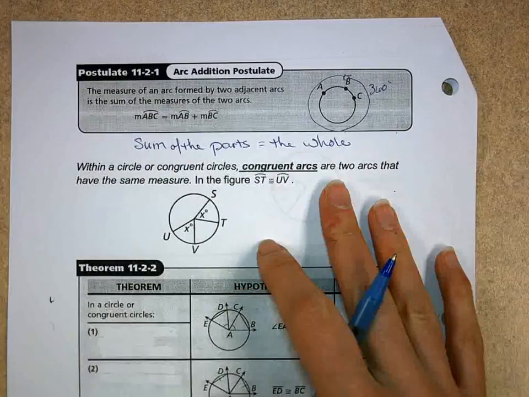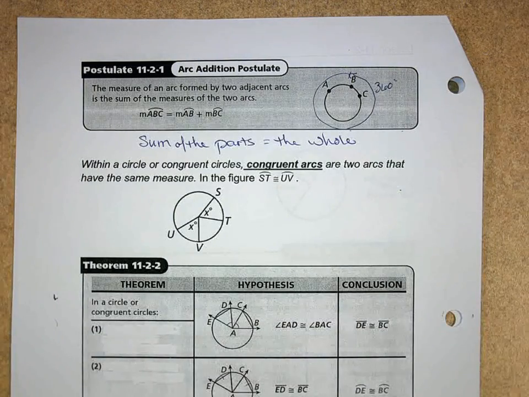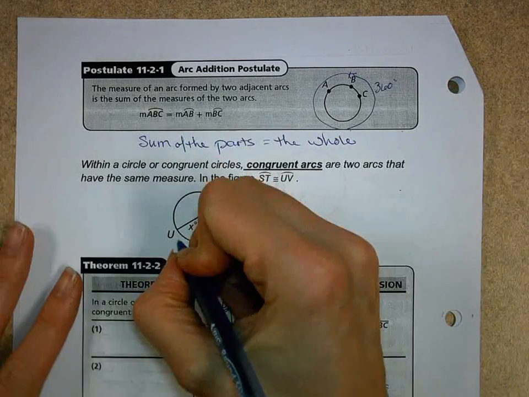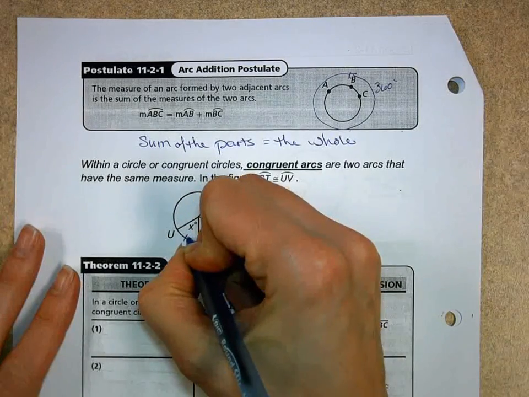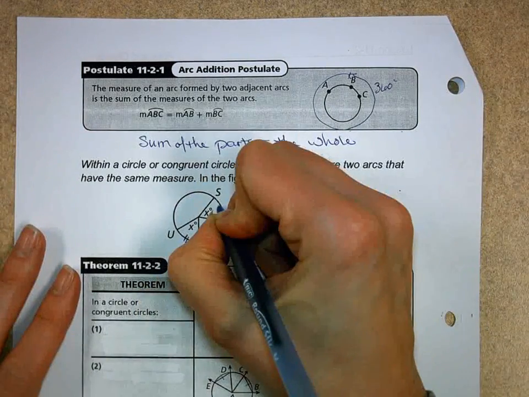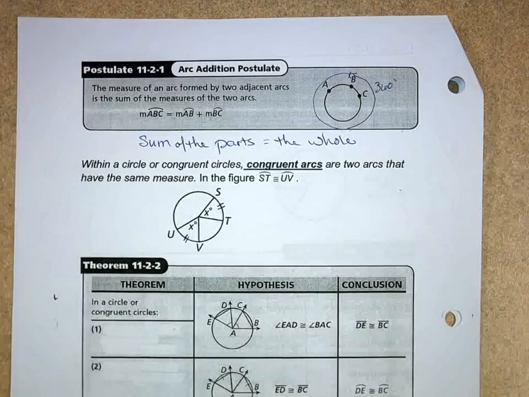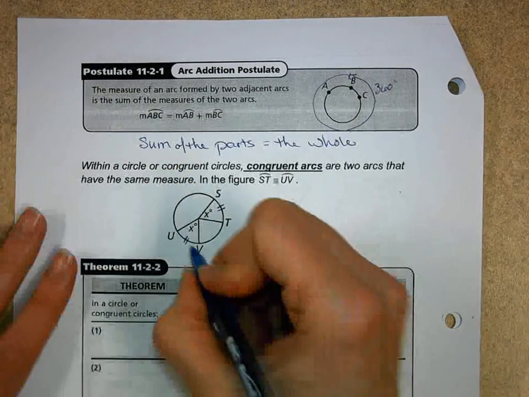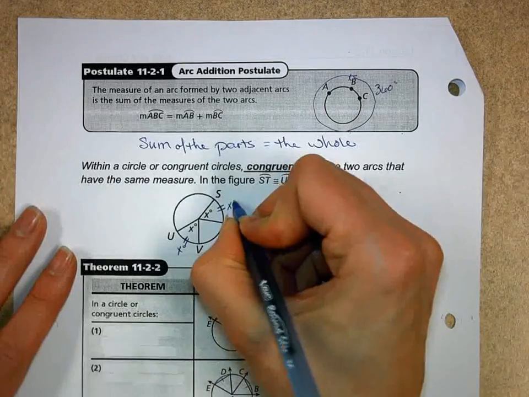And we also talked about, like I said, I'm still reviewing. Have you noticed that? We had congruent arcs. And remember, congruent arcs are arcs that have to come from the same circle or congruent circles, and they have to have the same degree measure. So here, we talked about how arc UV and arc ST were congruent arcs because they had the same radii length and they're both x degrees. So we knew that they had to be the same size.